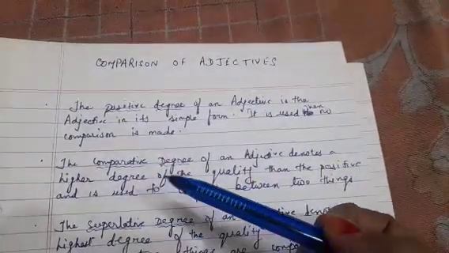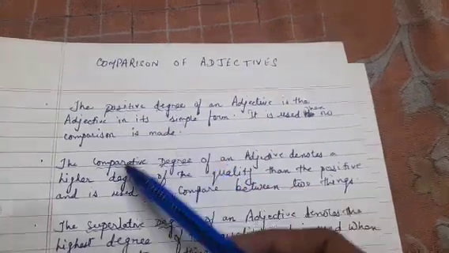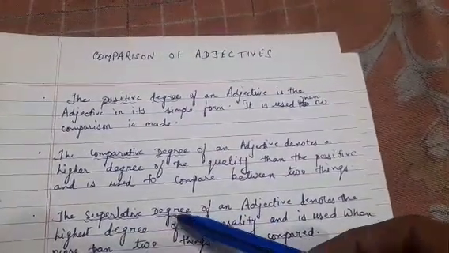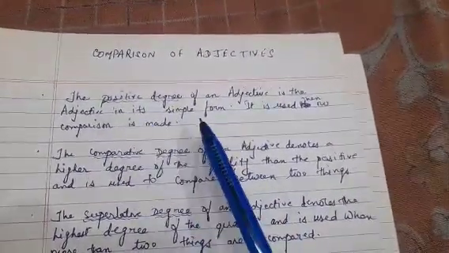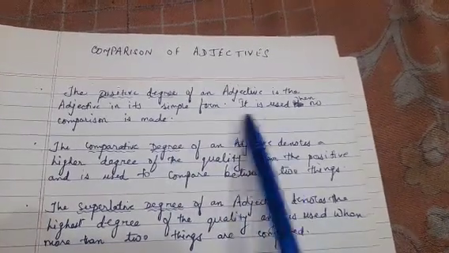See, we can compare the adjective in three forms, that is the positive degree, the comparative degree and the superlative degree. What is the positive degree of an adjective? It is the adjective in its simple form. It is used when no comparison is made.